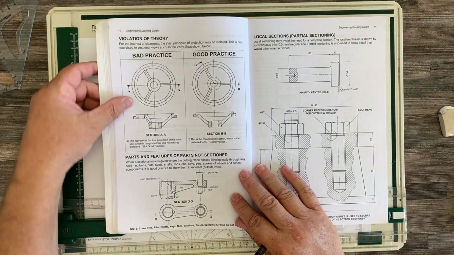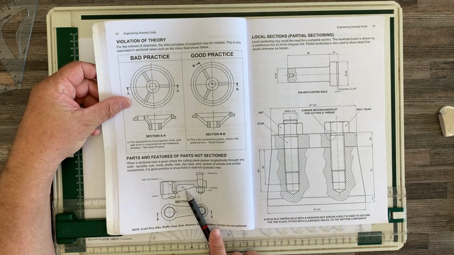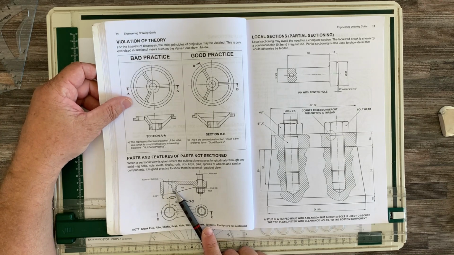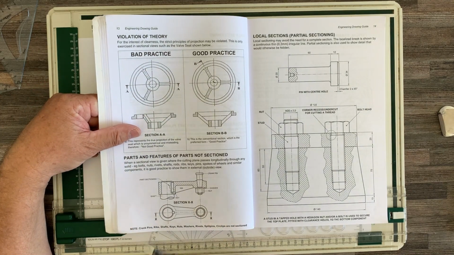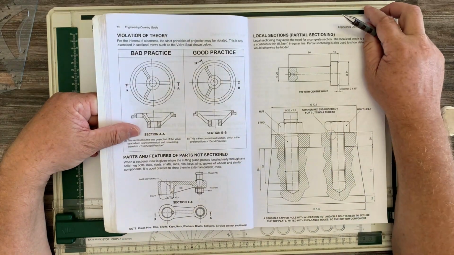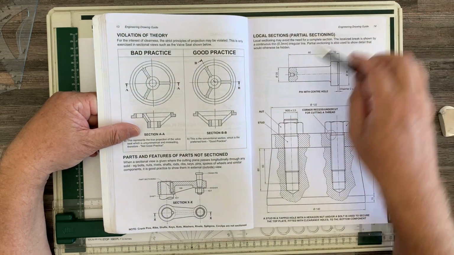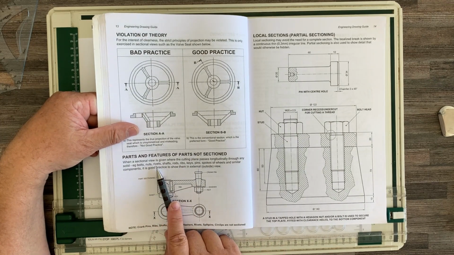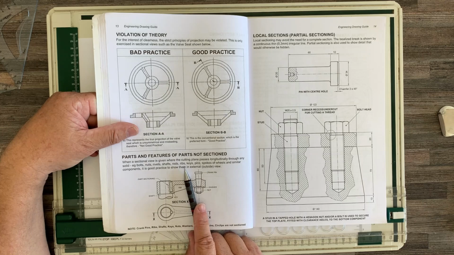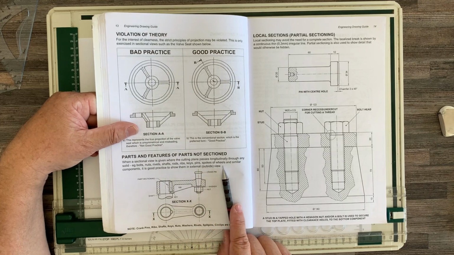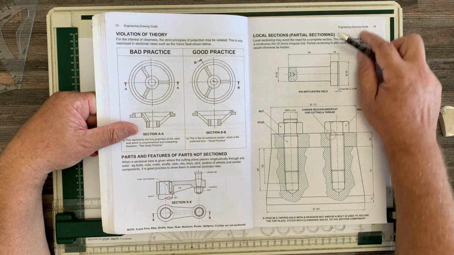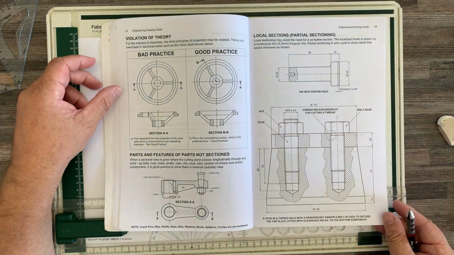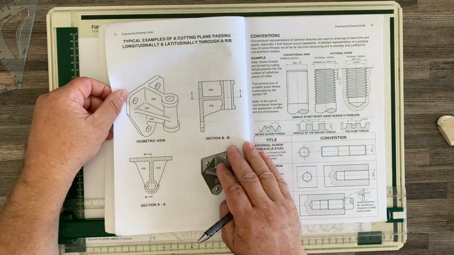Alright, so here we can see a nice example of a rib that hasn't been sectioned. Keys we don't section, and shafts we don't section. Alright, so here's a list of all the parts that we don't section: bolts, nuts, rivets, shafts, rods, ribs, keys, pins, spokes of wheels, and similar components. So we just show the outside view. There's a nice picture of a bolt.